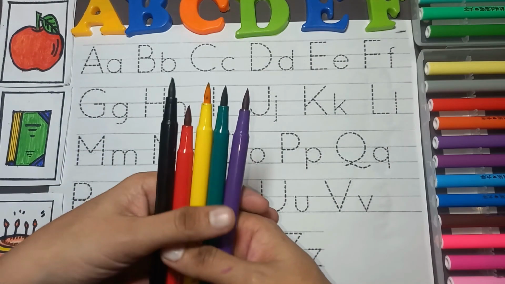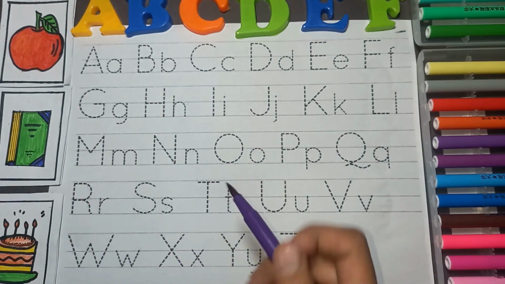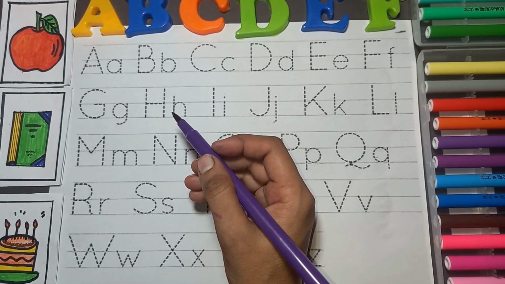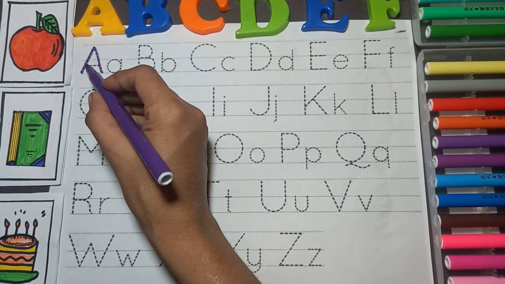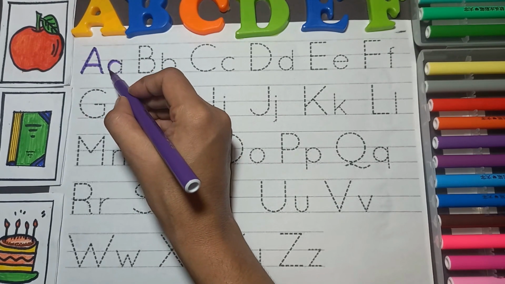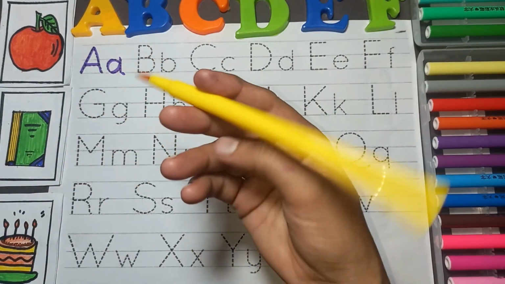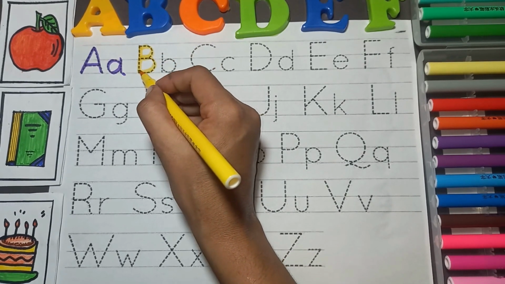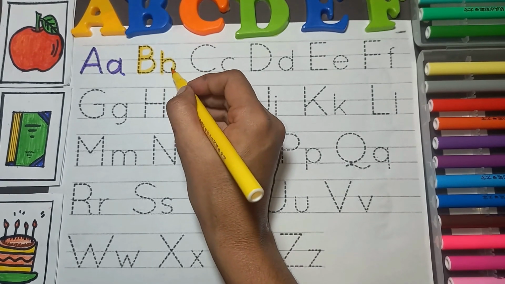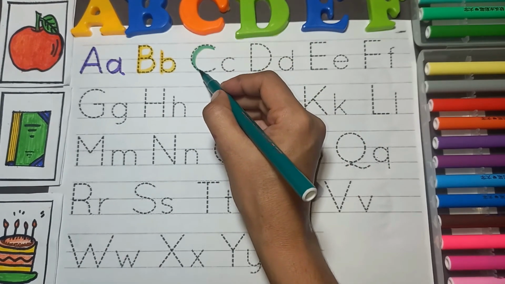Kids, let's trace the uppercase letter with the lowercase. You can read and write with me. A. A is for aeroplane. B. B is for balloon. C. C is for cow.